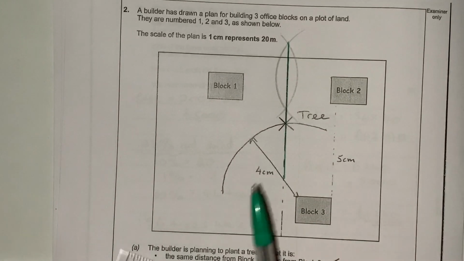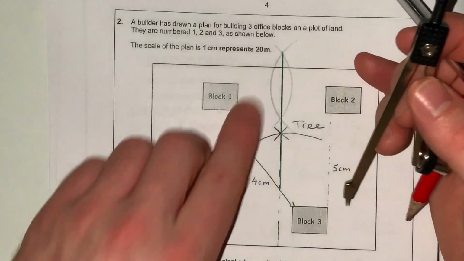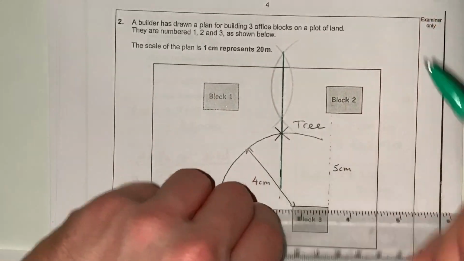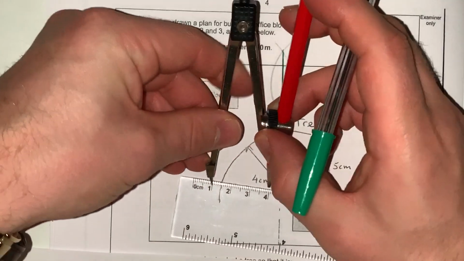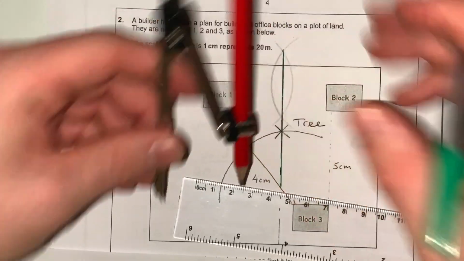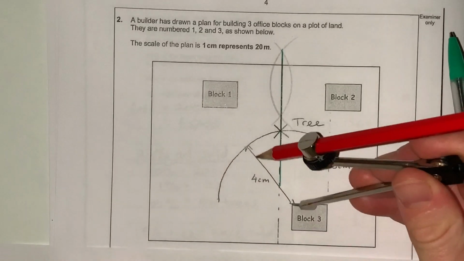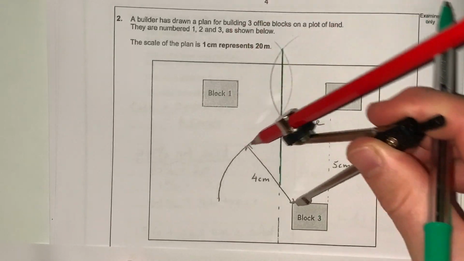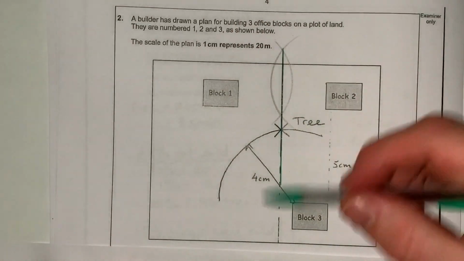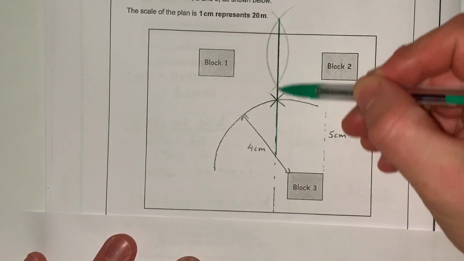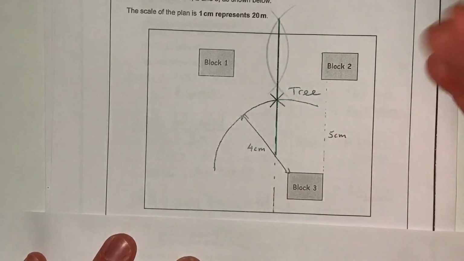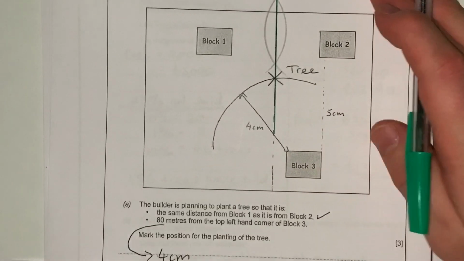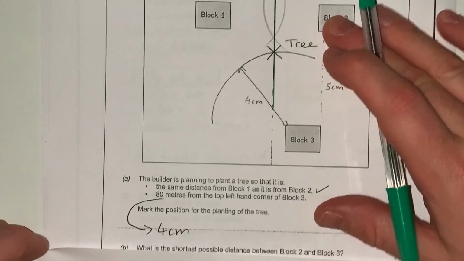Well, the scale is 1 centimeter equals 20 meters, so I know that for 80 meters it's got to be 4 centimeters. So I'll open that to 4 centimeters, which is what it says on the diagram. Then obviously the arc is going to be 4 centimeters away. Okay, so where will it be? Well, it's got to be on this line. It has to be 4 centimeters away, hence why the tree is there. Okay, not a bad one for 3 marks, and that's quite nice.